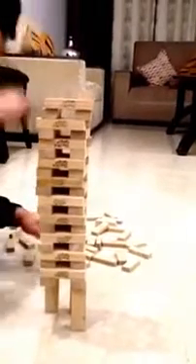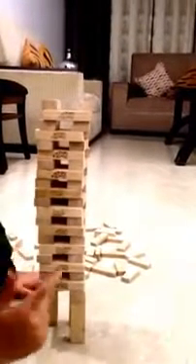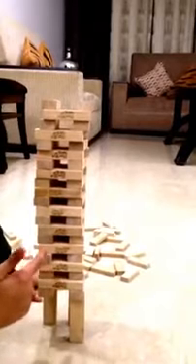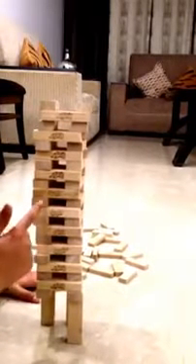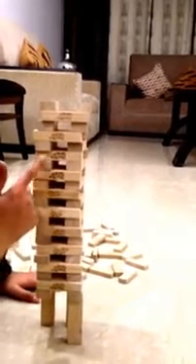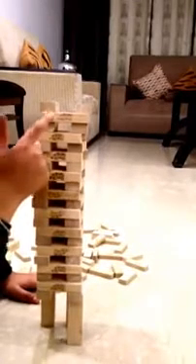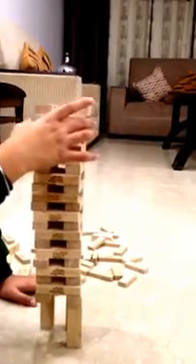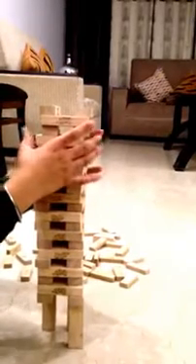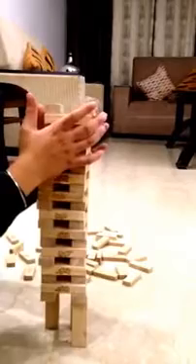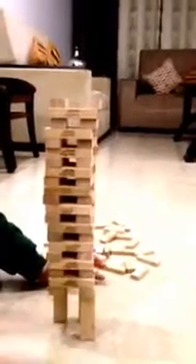Let's count it now. 1, 2, 3, 4, 5, 6, 7, 8, 9, 10, 11, 12, 13, 14, 15, 16, 17, 18, 19. There are 19 layers we have made. I think it will fall. Please don't fall. I think no.